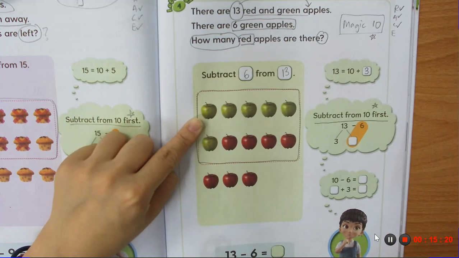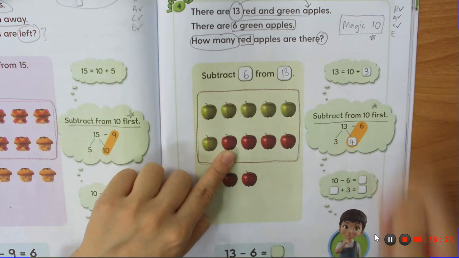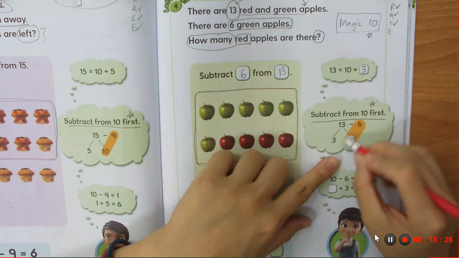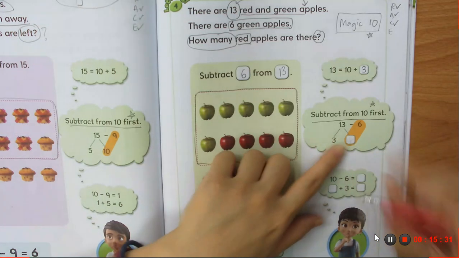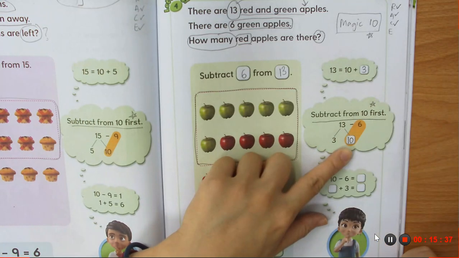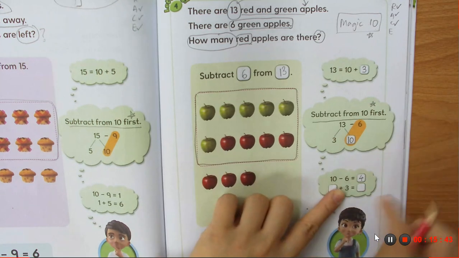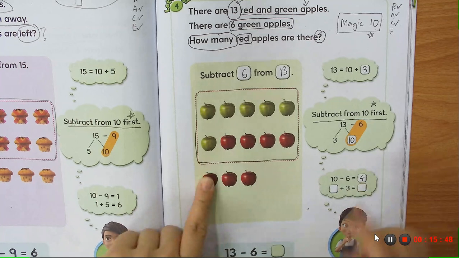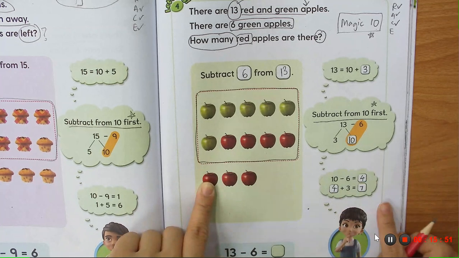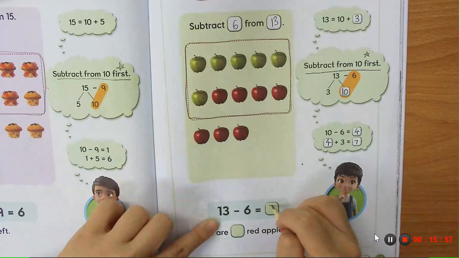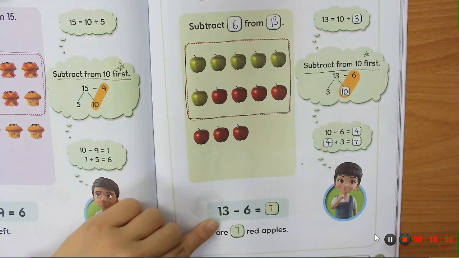Oops, sorry, I made a mistake here. 13 is 3 and 10. So 10 minus 6 is 4. I should be writing 4 here. Then 4 plus 3 equals 7. So 13 minus 6 equals 7. There are 7 green apples.